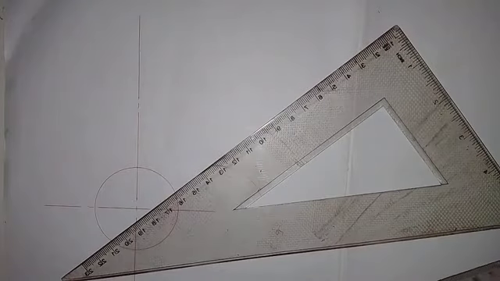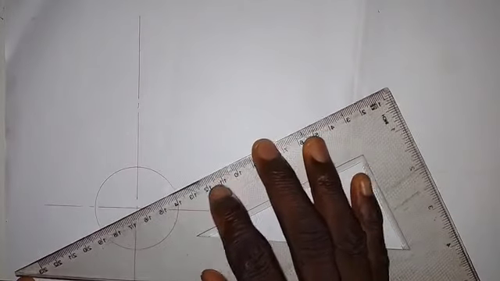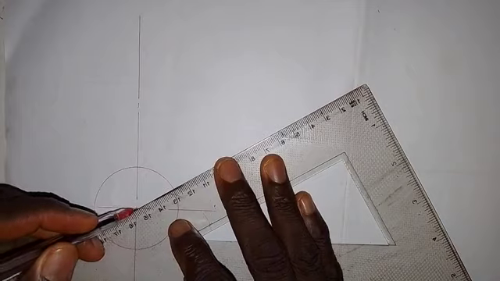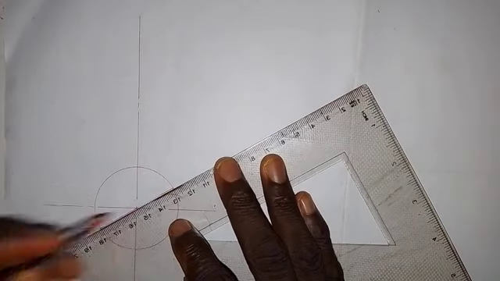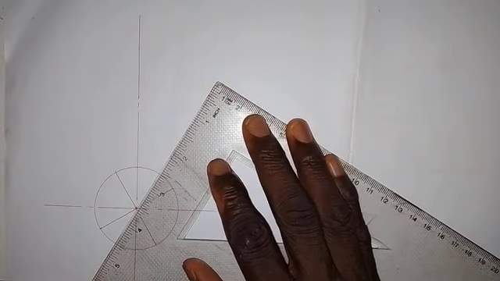Alright, so having drawn this circle, the next thing that we are going to do is to divide the circle into 12 equal parts. So I divide the circle into 12 equal parts.